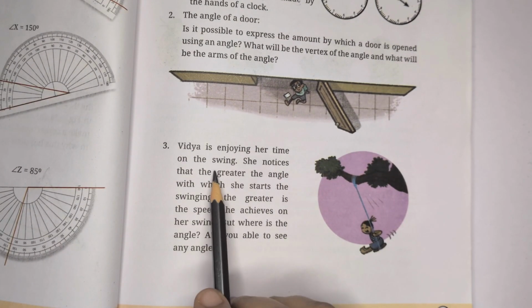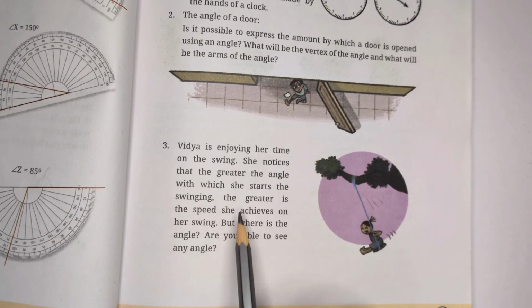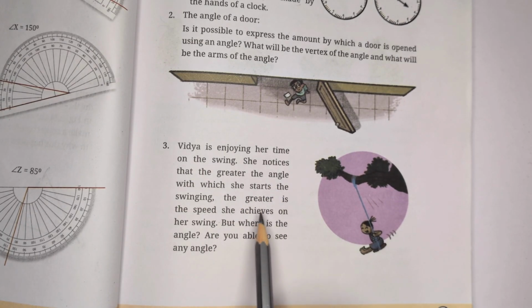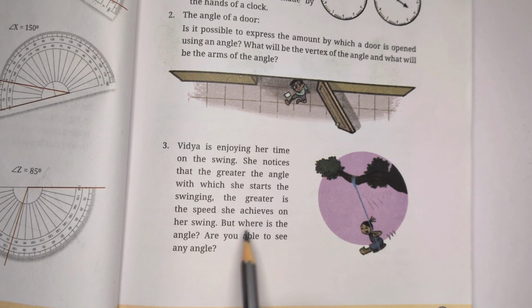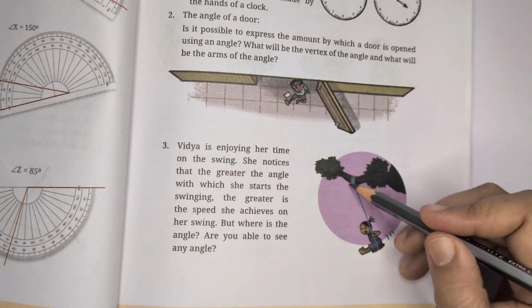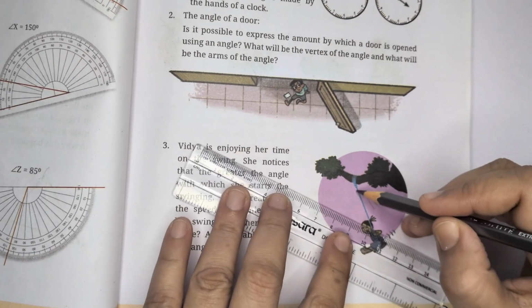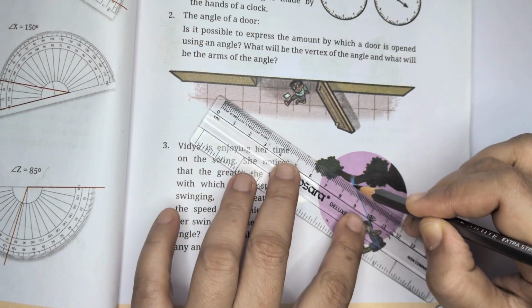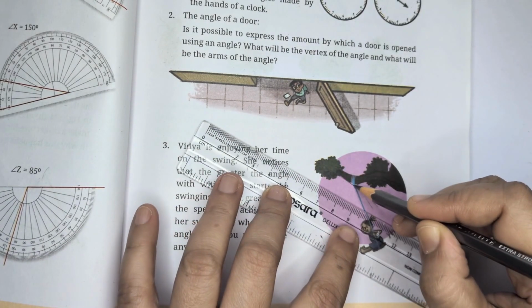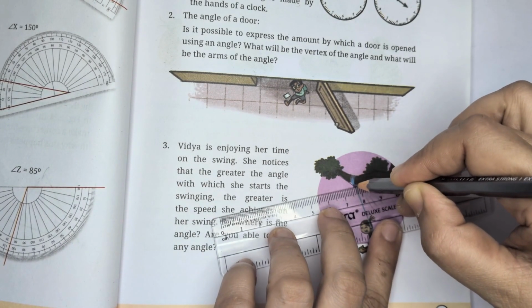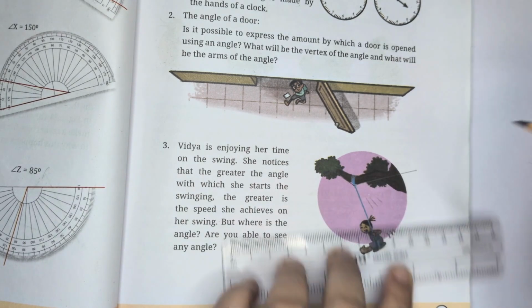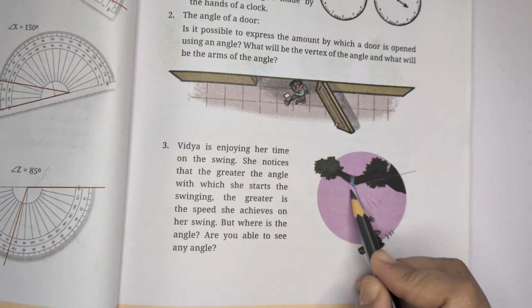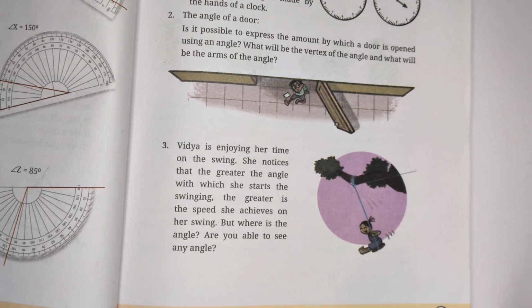Vidya is enjoying her time on the swing. She noticed that the greater the angle with which she starts the swing, the greater the speed she achieves. But where is the angle? We can see the angle here, and from this point we are drawing this. So we can see the angle here.